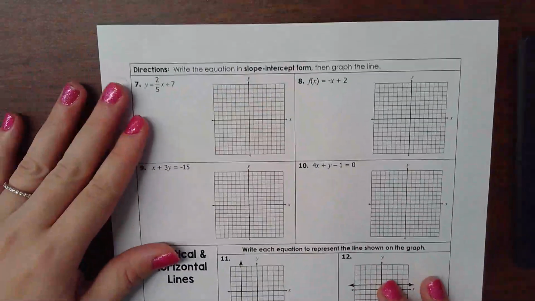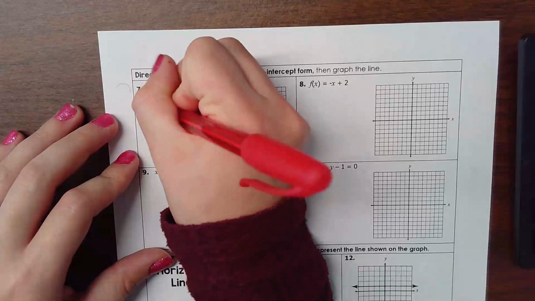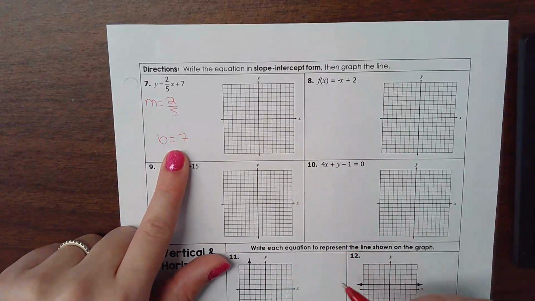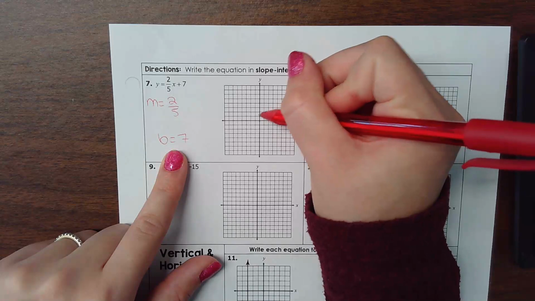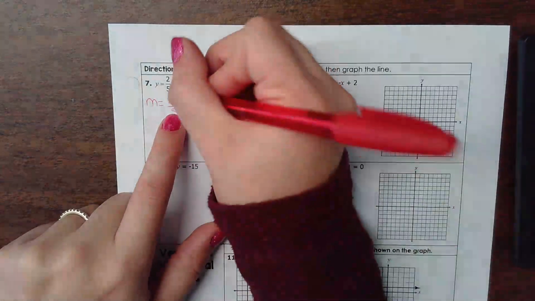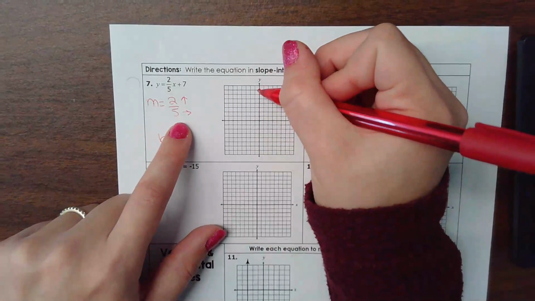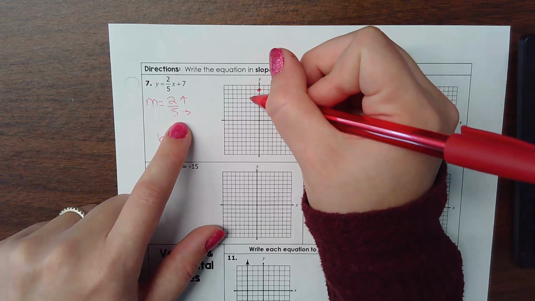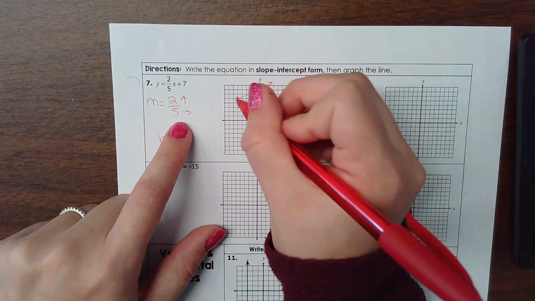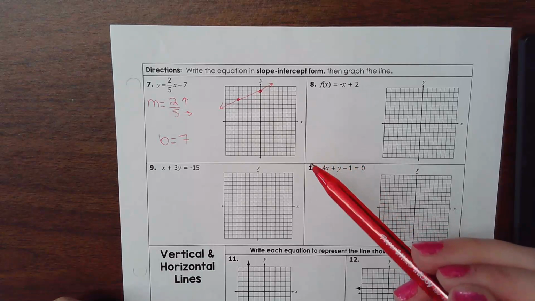And that's why we like slope-intercept form, because it's very easy to graph. So for number 7, they have it in slope-intercept form, where m is 2 over 5, b is 7. So we always start with b. That means go up the y-axis to 7. 1, 2, 3, 4, 5, 6, 7. Put a nice large dot. This slope means go up 2, go right 5. I can't go up 2, right 5, so I'm going to do the opposite. Down 2, left 5. And I can only make the 2 dots, so that would be your line.